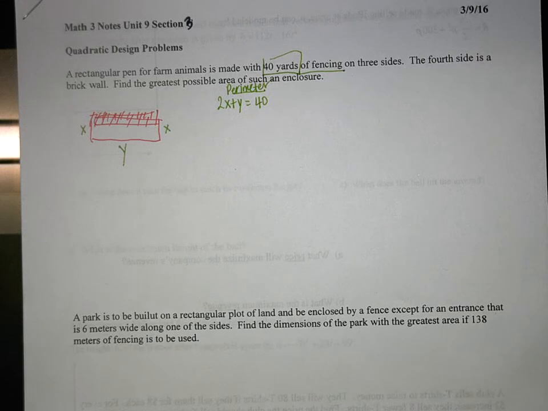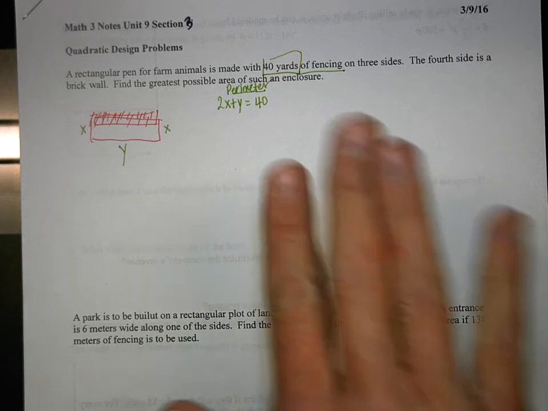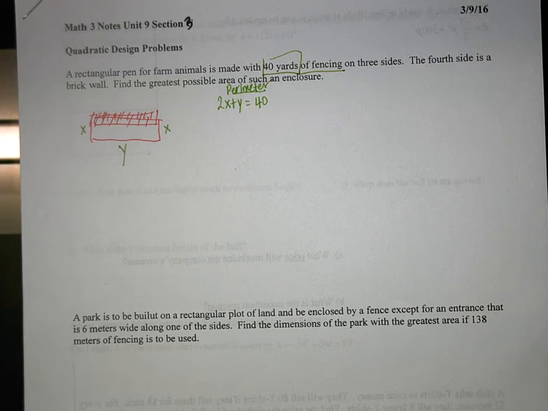Okay, Math 3, Unit 9. This is Section 3, so it's going along with Worksheet 3. On some of your papers, it might say C. You can change that to a 3 so you can match it better.